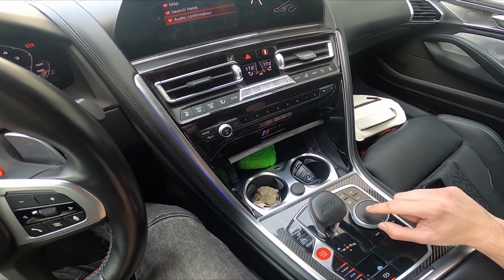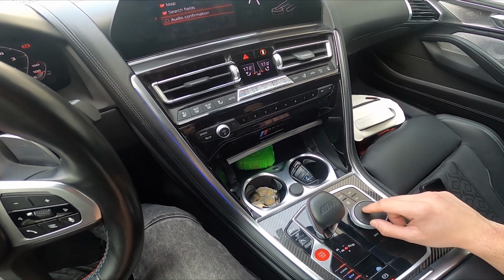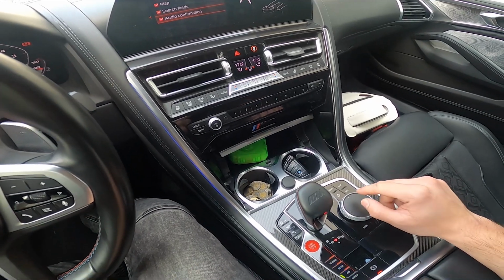able to type letters for confirmation. And that's it.